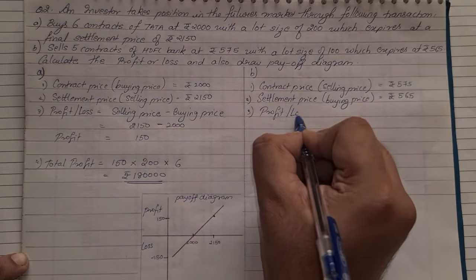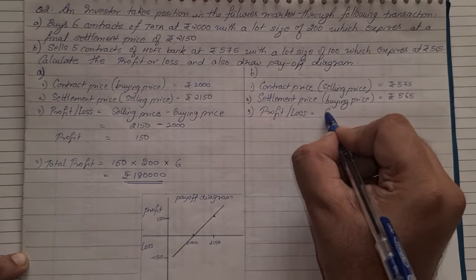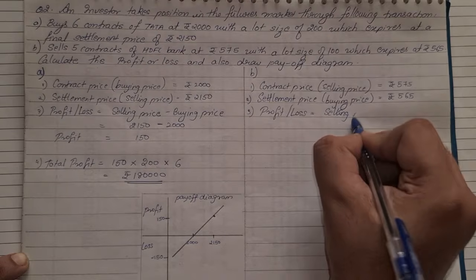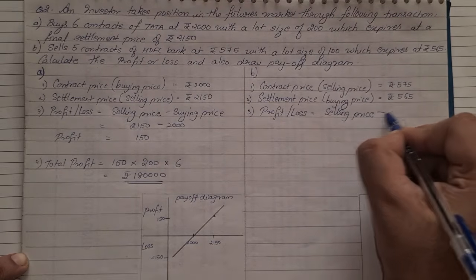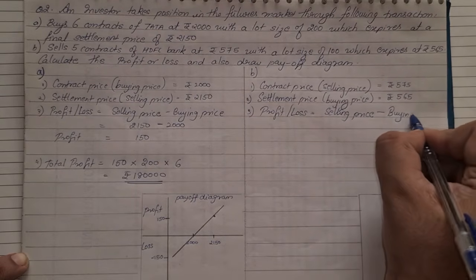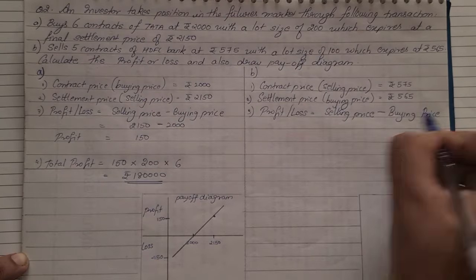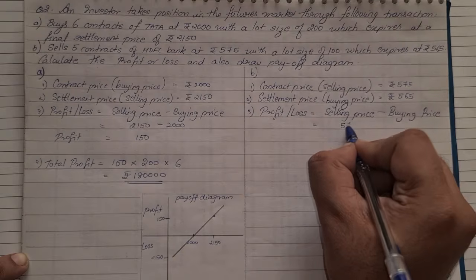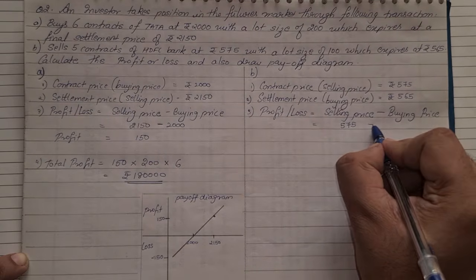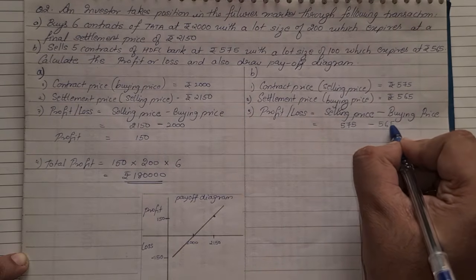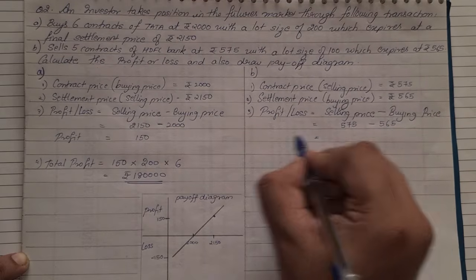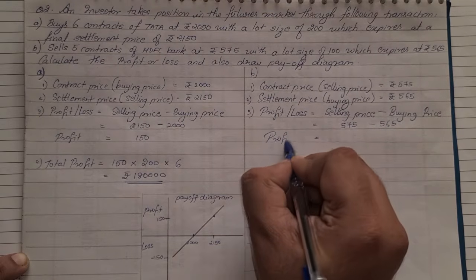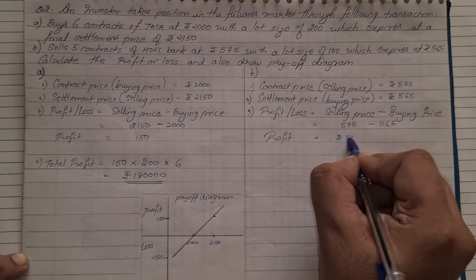So profit or loss is equal to selling price minus buying price. So my selling price in this case was 575 and my buying price will be 565. So hereby again I'm making a profit. I'm making a profit of rupees 10.